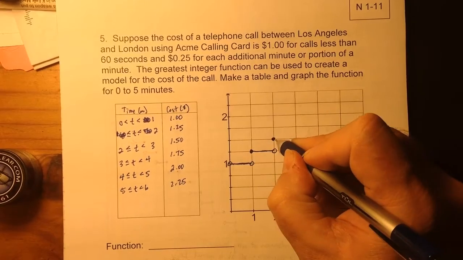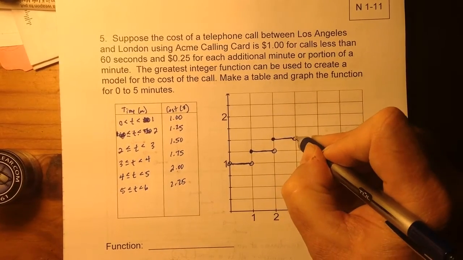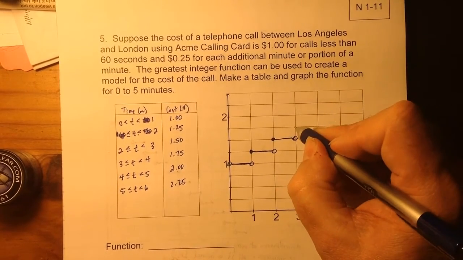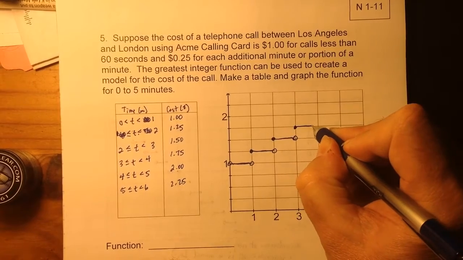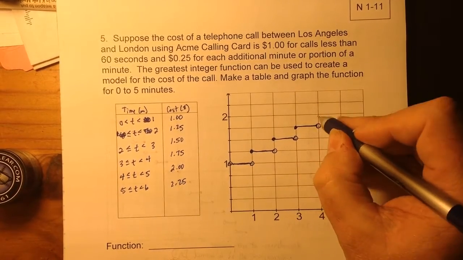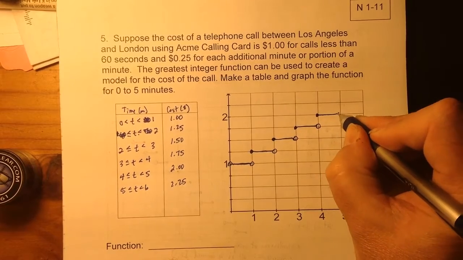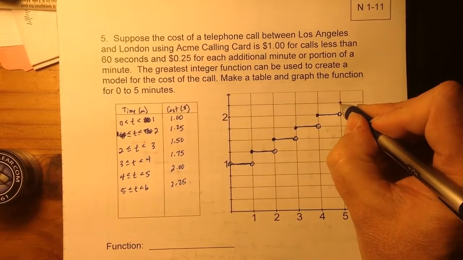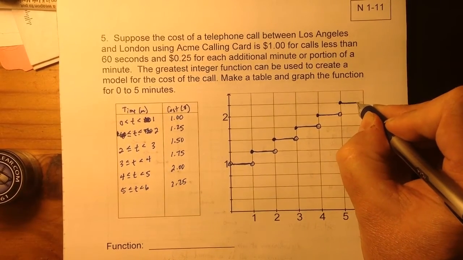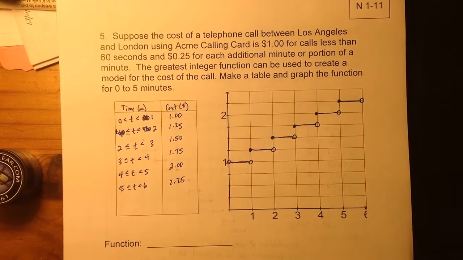Then again, closed circle to open circle, $1.50. Closed circle to open circle, $1.75. Closed circle to open circle, $2, and then finally at 5 minutes, we'll go up to 6 minutes, it's going to be $2.25.